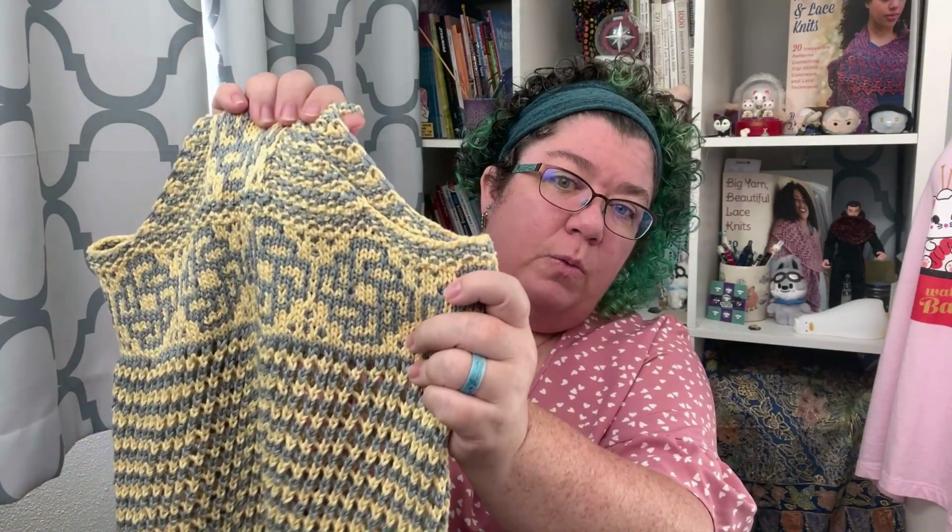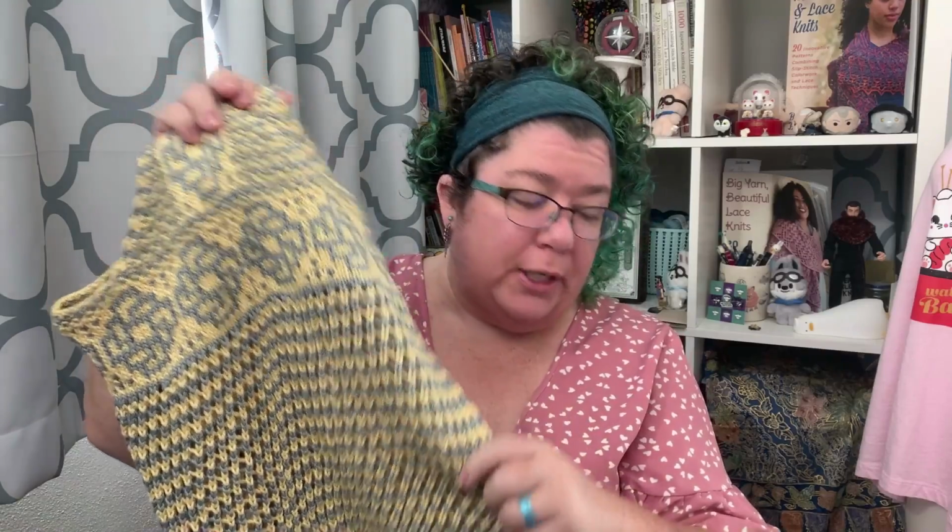Because if this was a much smaller motif, then this high stitch definition yarn would really make it so you couldn't see the pattern. It would just be visual texture. An example, because you guys are always asking me for examples, I'm going to show you these, talking about that softening, how using a lower stitch definition yarn helps with color work.